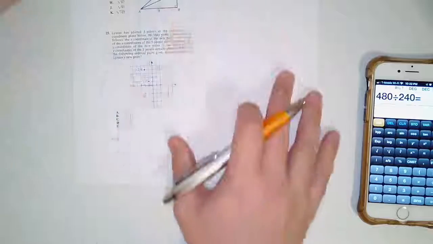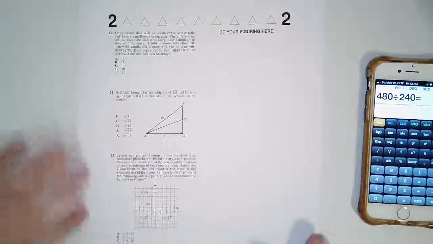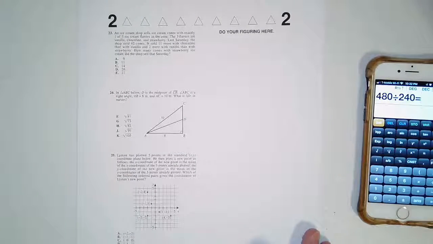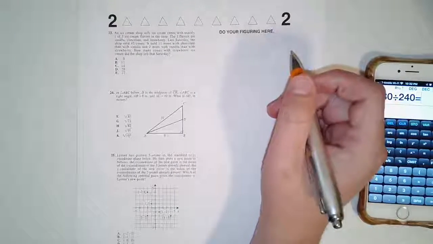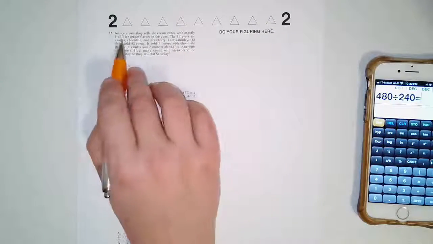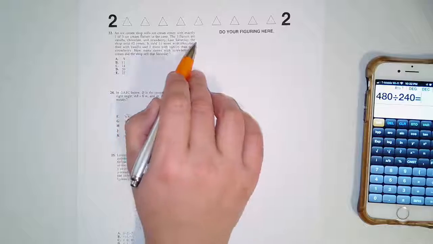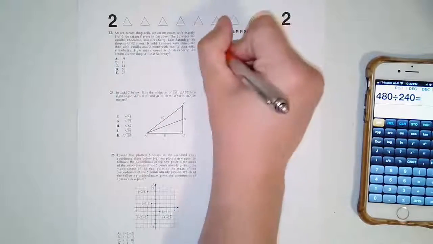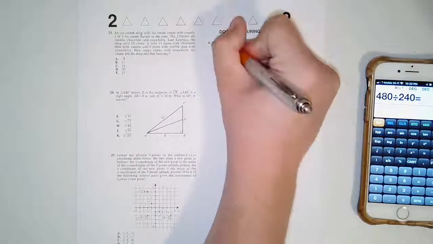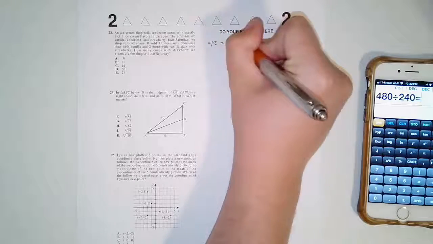An ice cream shop sells ice cream cones with exactly one of 3 ice cream flavors in the cone. Flavors are vanilla, chocolate, and strawberry. Last Saturday, the shop sold 42 cones. Now that 42 is going to be a combination of vanilla plus chocolate plus strawberry.